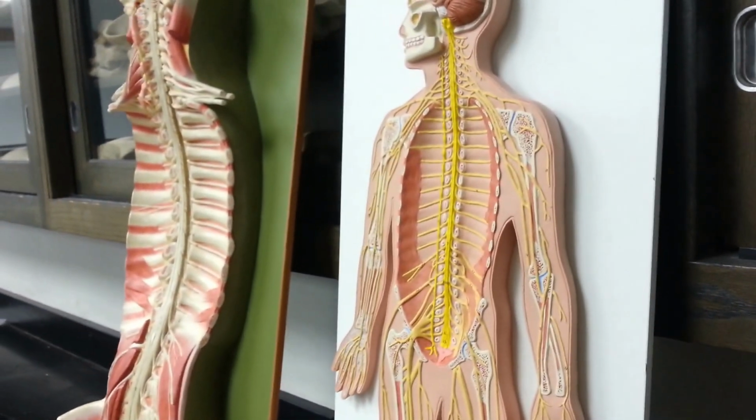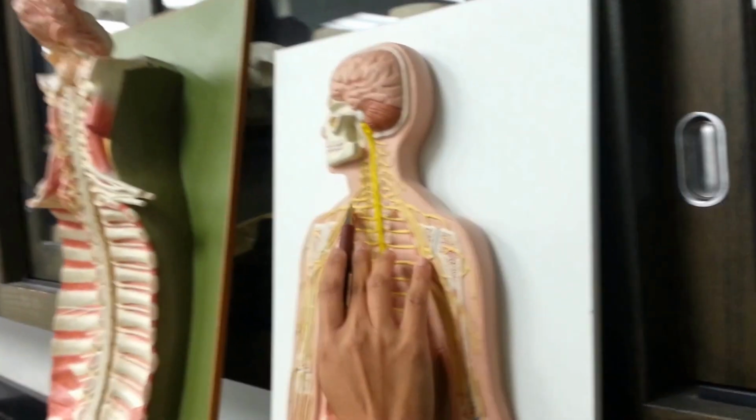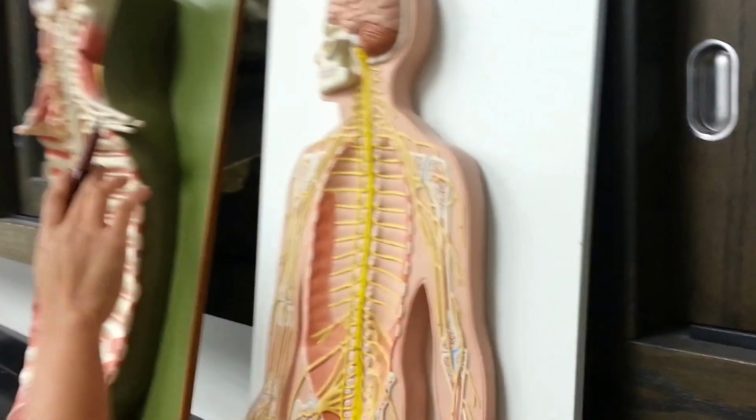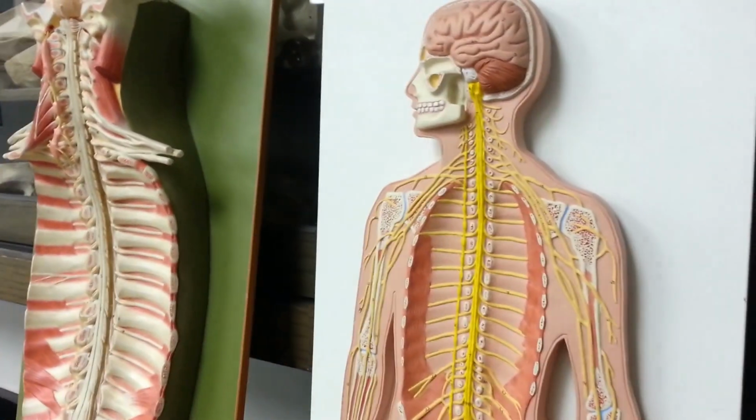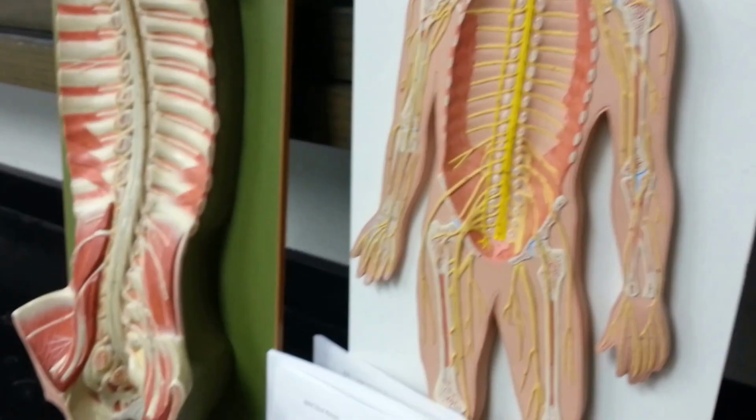Now we look at the plexus as individual ones. So this is the cervical plexus. This one here is the brachial plexus. Now for the brachial plexus, ulnar nerve, radial nerve, median nerve. These are the ones we need to identify.